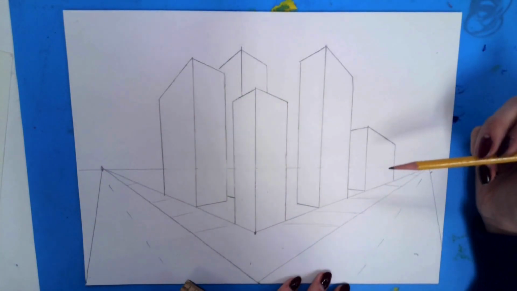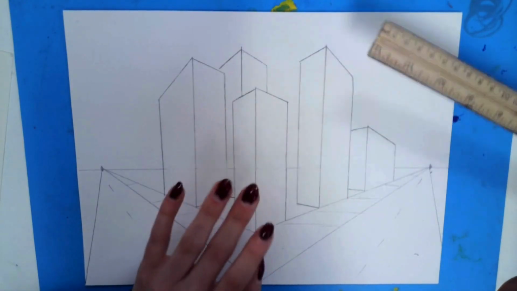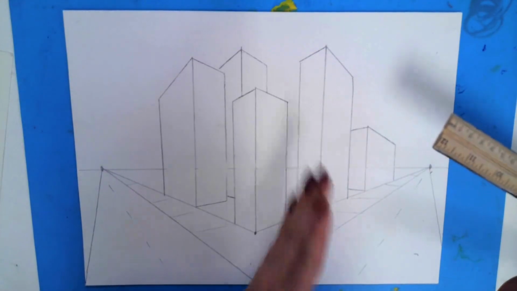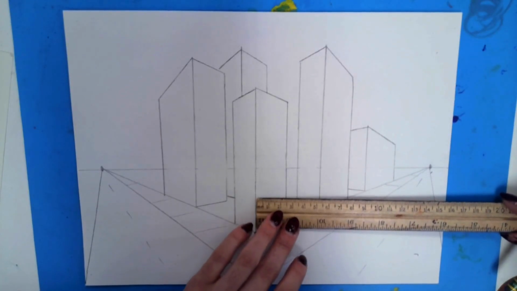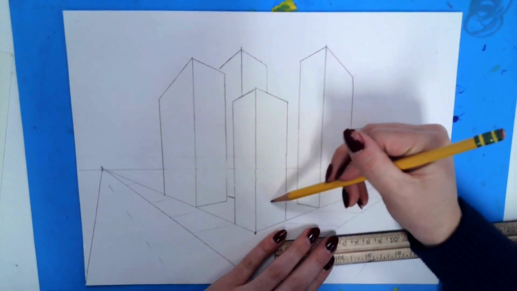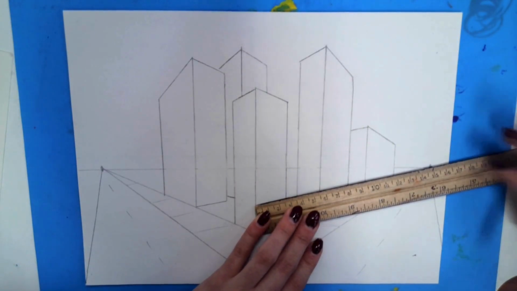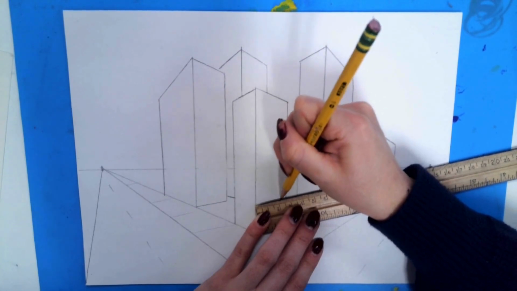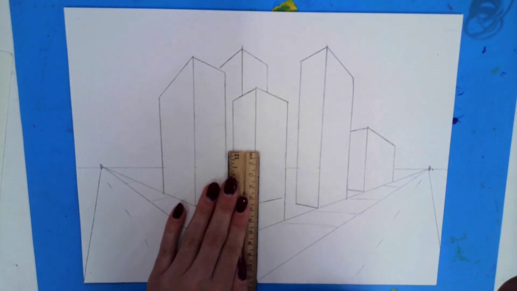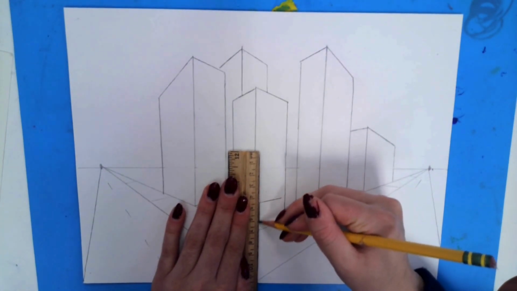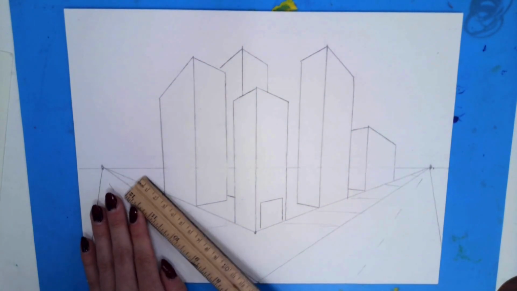All right, if I were to draw some doors, you need to make sure that your doors are all going towards the correct vanishing point. So if I'm drawing a door on the right side of this building, the top of the door needs to be going towards the vanishing point. So let's say the door, I want my top to be like right here. I need to make sure that it is lining up with my right vanishing point because it's on the right side. And then I draw these lines straight down. There we go.